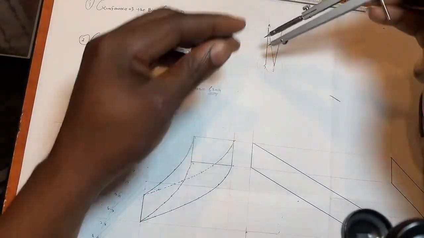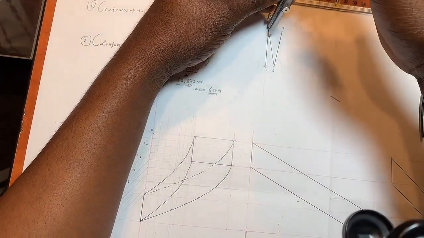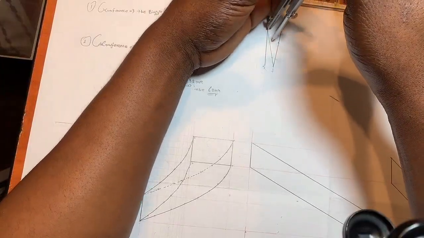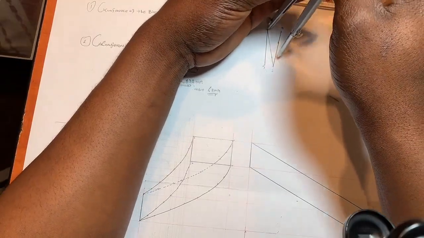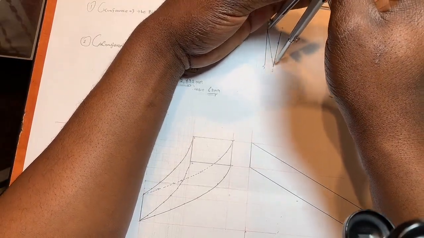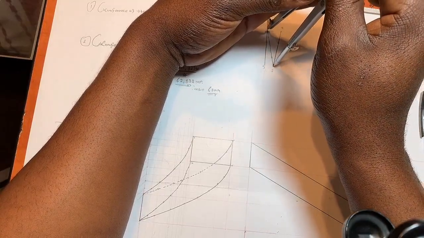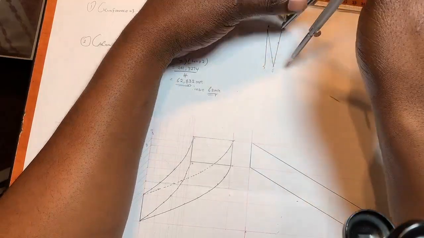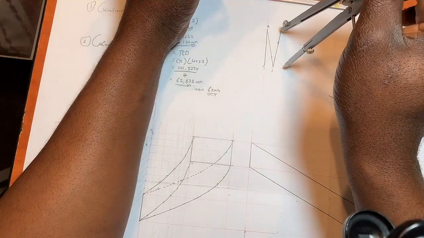I'll simply take it right from 9 to what? To I. And I come and place it at now 8 to 8, then I just mark.